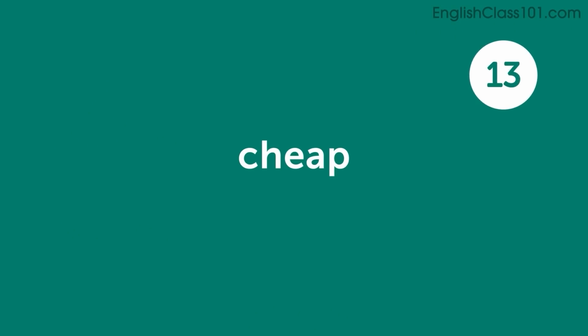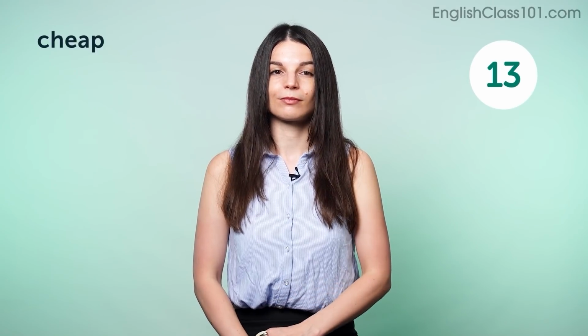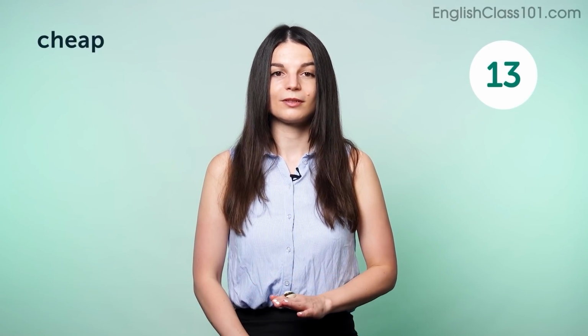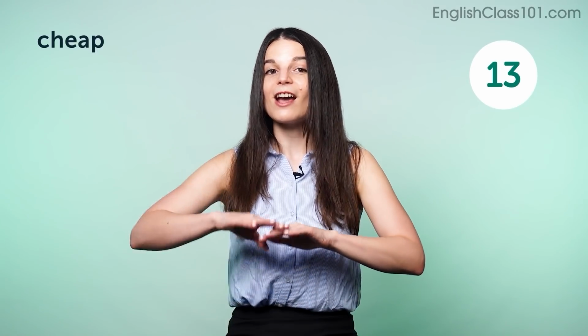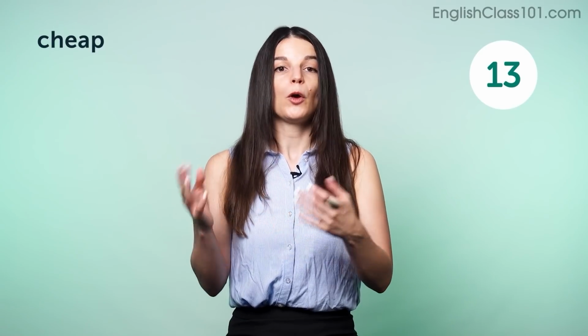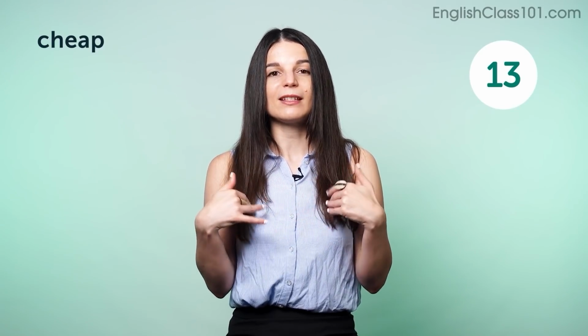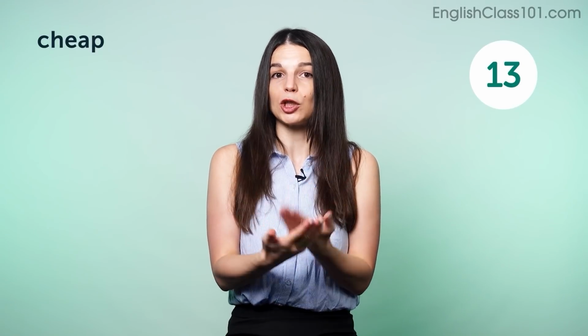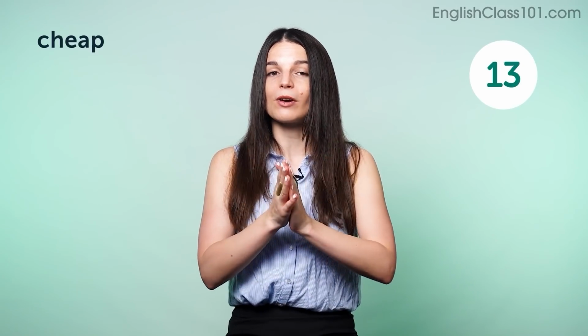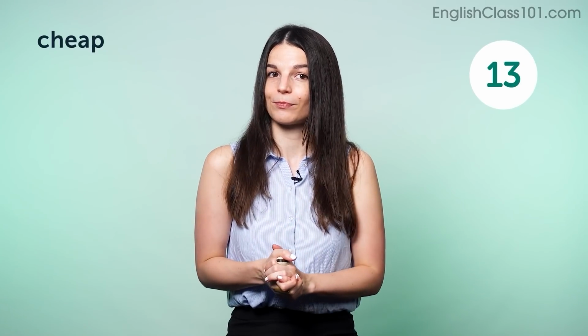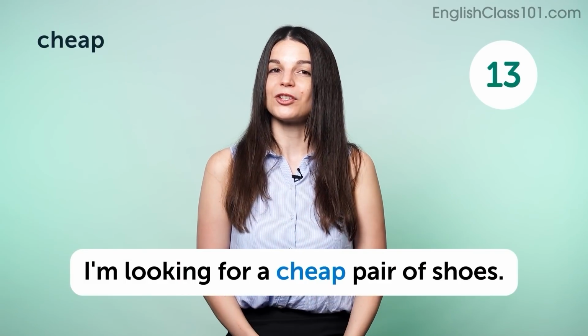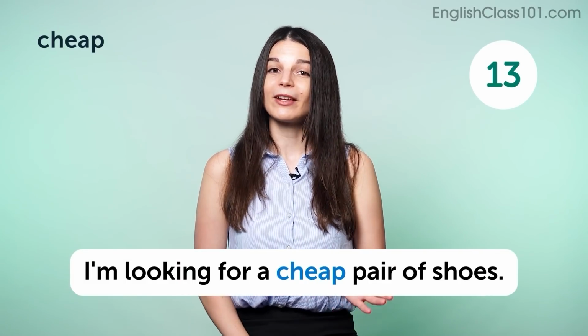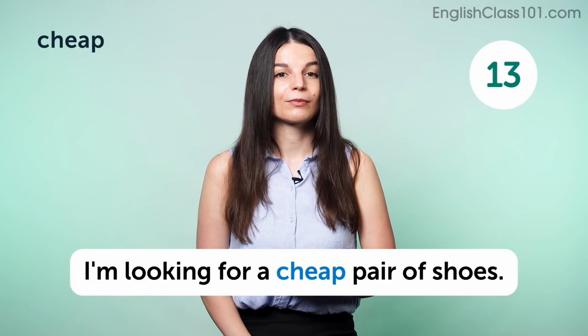Cheap. Cheap is the opposite of expensive. When something is cheap, that means it's available for us to buy at a low price, especially at a price lower than we expect. I'm looking for a cheap pair of shoes.